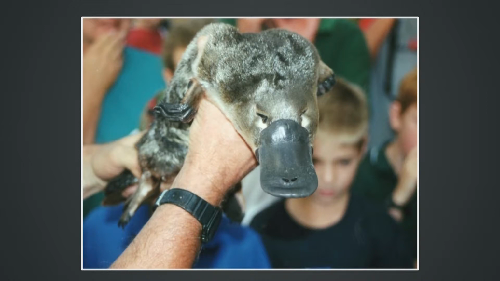How are you going to model this in your precious programming language, Java? We have something that is a mammal. So class platypus extends mammal, but it has a beak. All right, well, class platypus extends bird. It is warm-blooded.